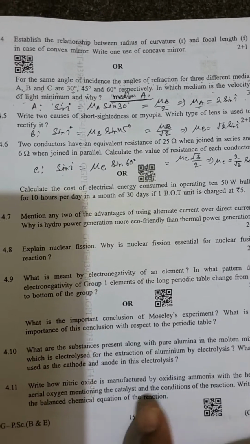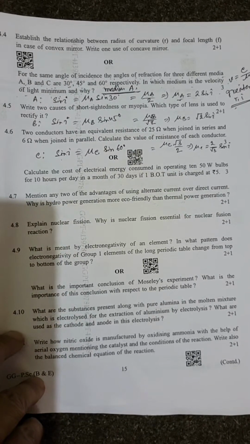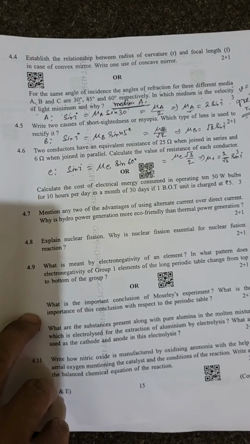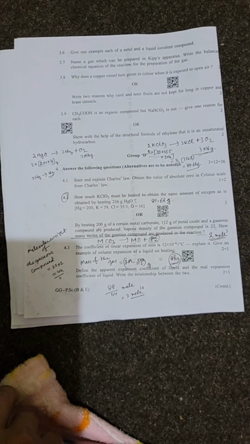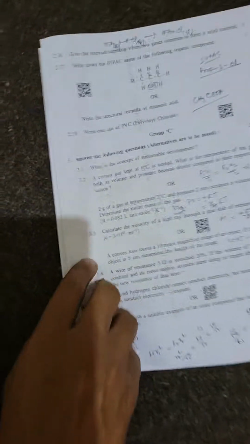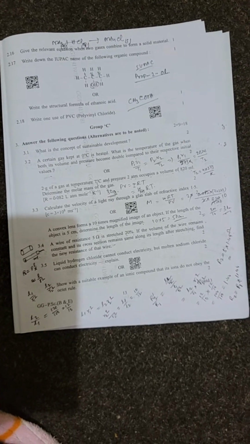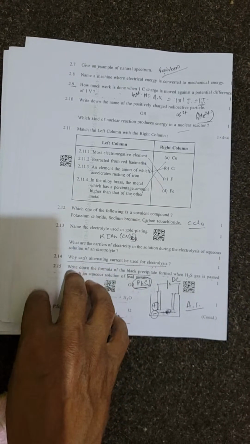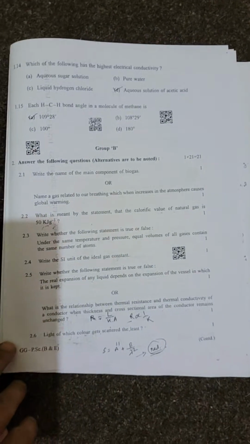So today the class 10th WBBSE physical science exam was held, and here I solve the tricky questions and the numerical problems.